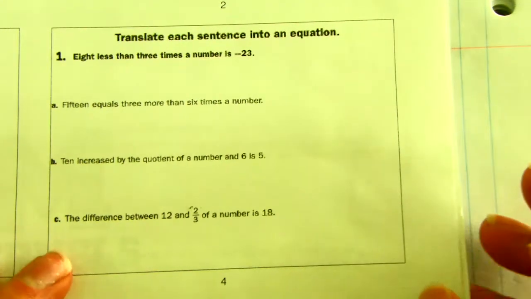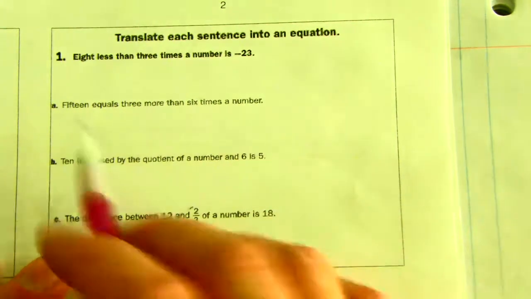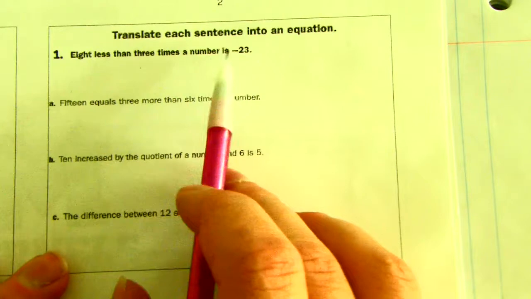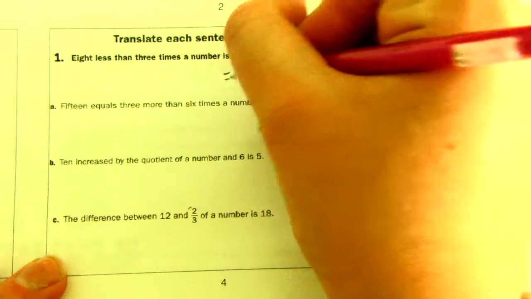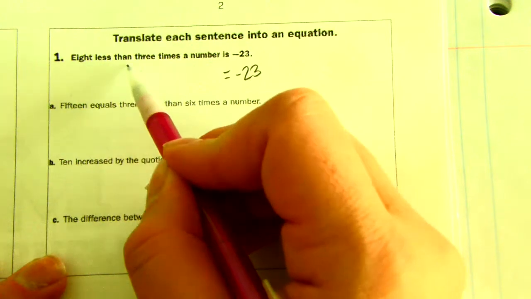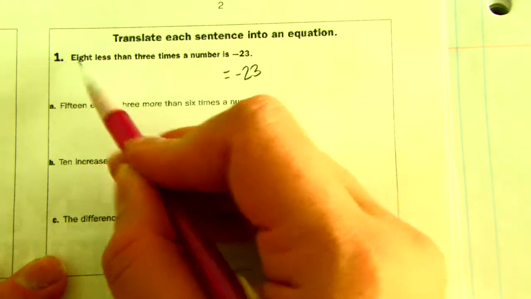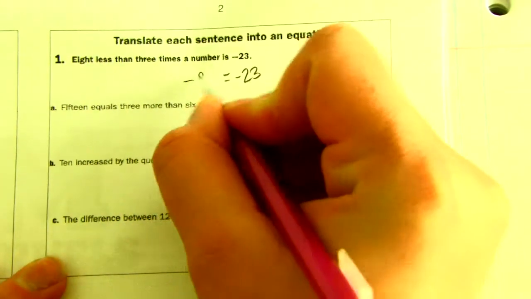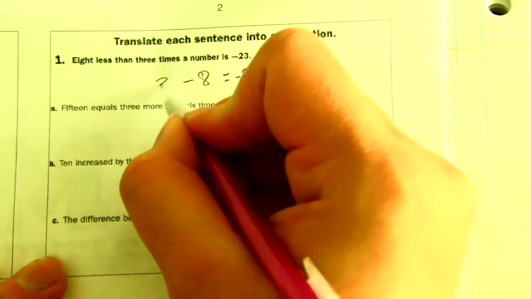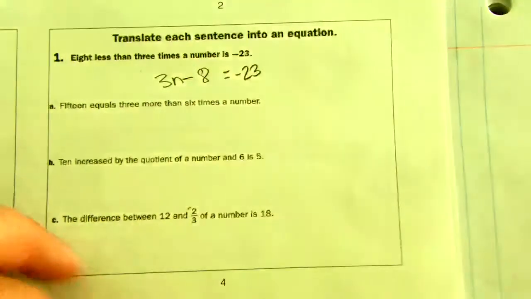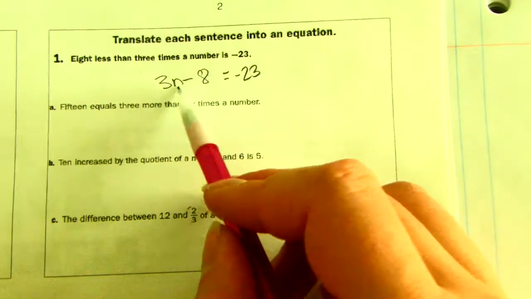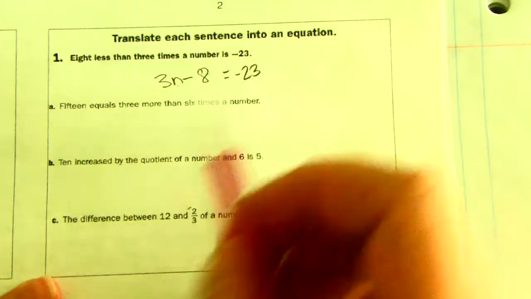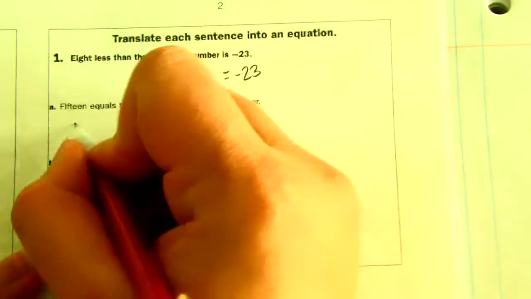Okay, so translating each sentence into an equation. 8 less than 3 times the number is negative 23. Well, that is negative 23 for sure, equals negative 23. 8 less than, so I need to take something and subtract 8. 3 times the number, 3x, 3n, 3 whatever you want to use. So 8 less than 3 times the number is negative 23. That looks good.